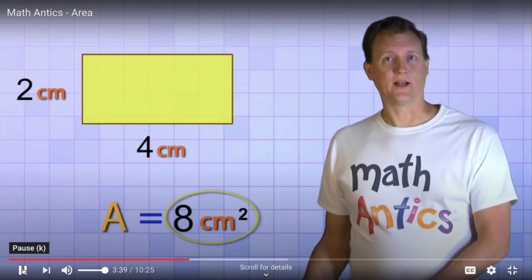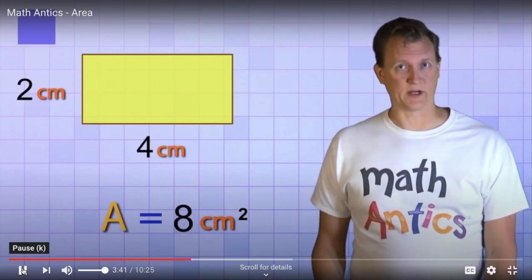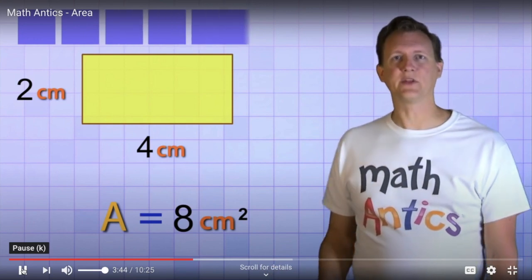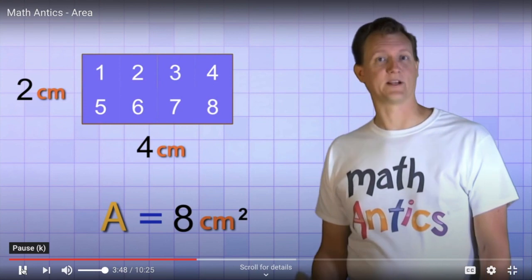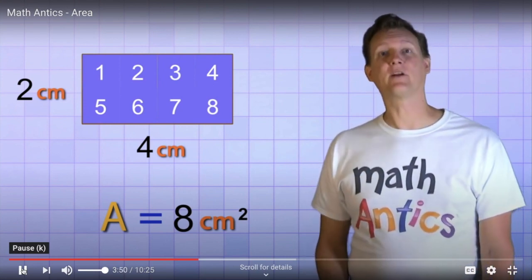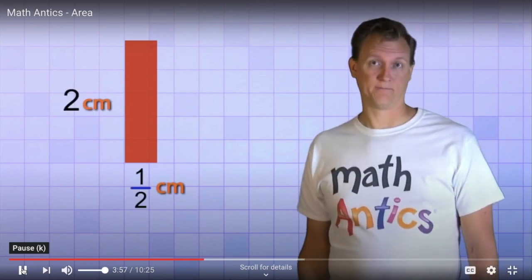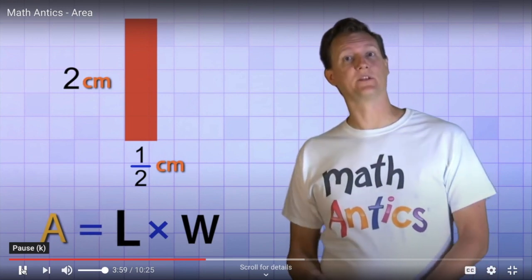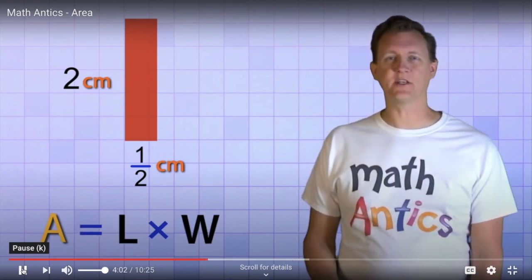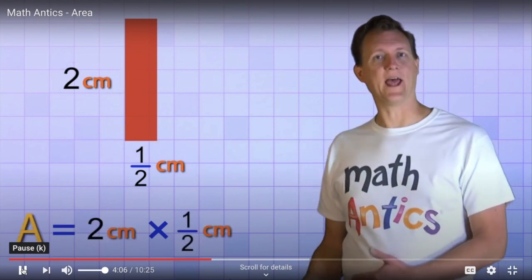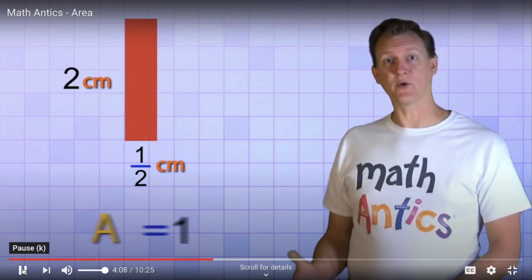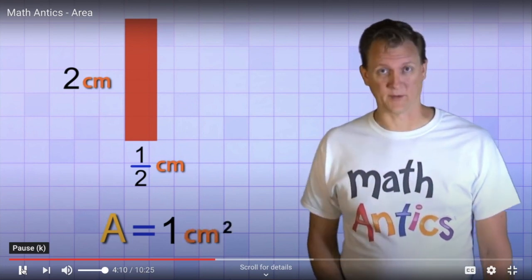And we can see that's correct if we bring back our original square centimeter. If we make copies of it, you can see that exactly 8 of those square centimeters would be the same area as this rectangle. Great. Let's try our formula on one more rectangle. This rectangle is 2 centimeters long, but only half a centimeter wide. And our formula, area equals length times width, tells us that we just need to multiply these two sides together to get our area. 2 times 1/2 equals 1. So this rectangle is also 1 square centimeter.